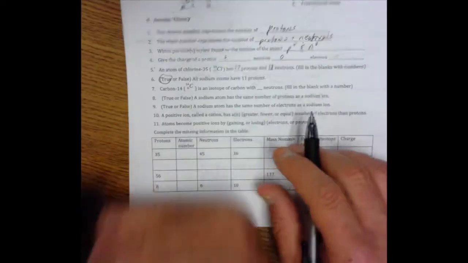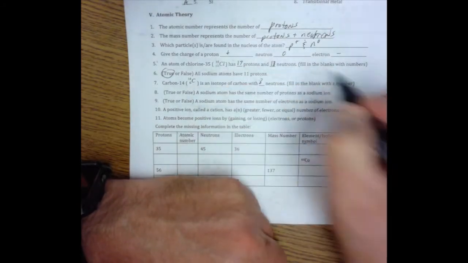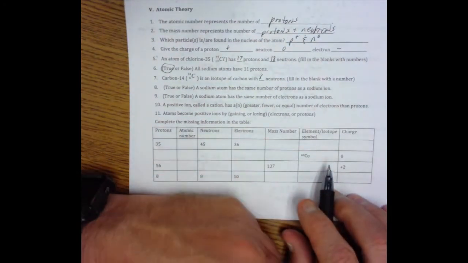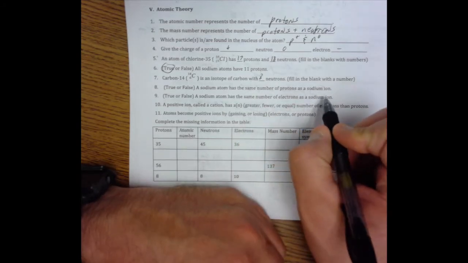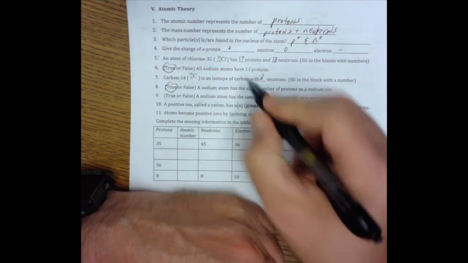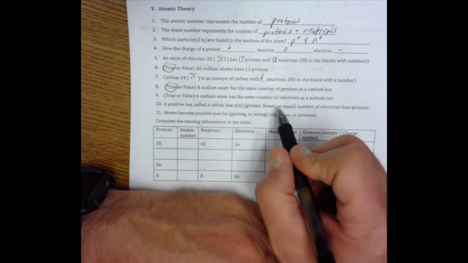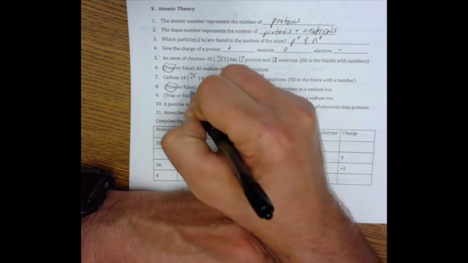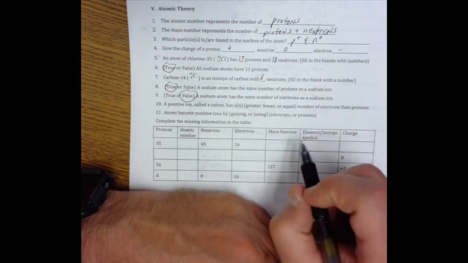Carbon 14 is an isotope of carbon with 14 minus 6, which is 8 neutrons. A sodium atom has the same number of protons as the same sodium ion. This is true. That's what identifies it as sodium, the number of protons. A sodium atom has the same number of electrons as a sodium ion. That is false. The fact that it is an ion means it's gained or lost electrons.